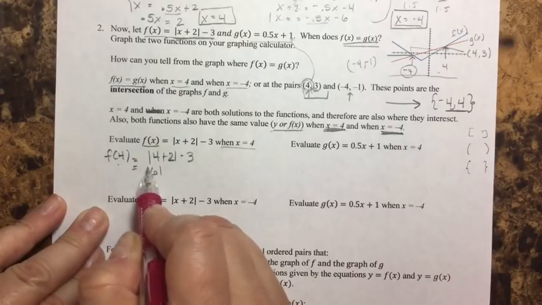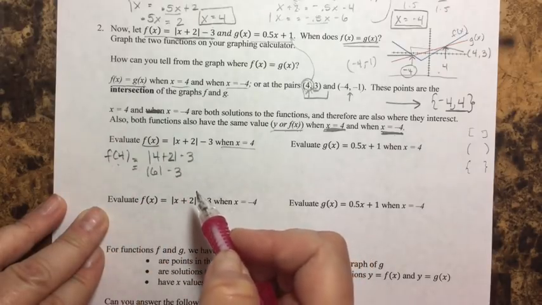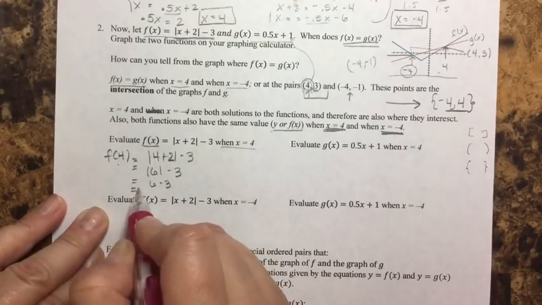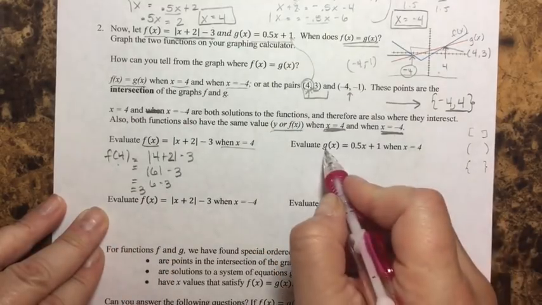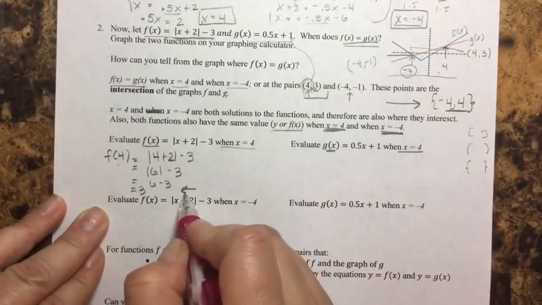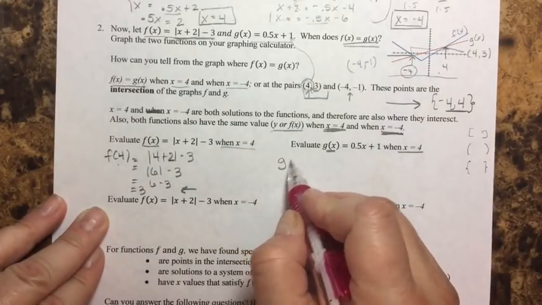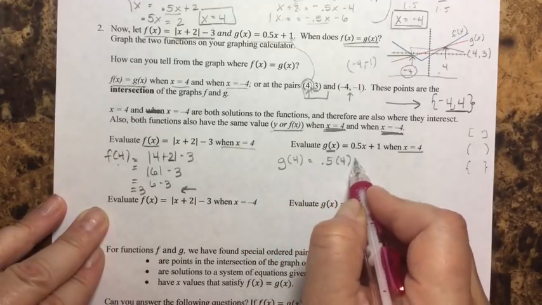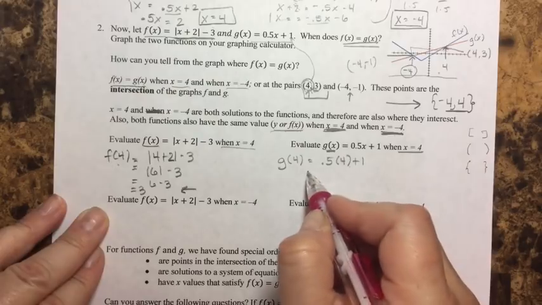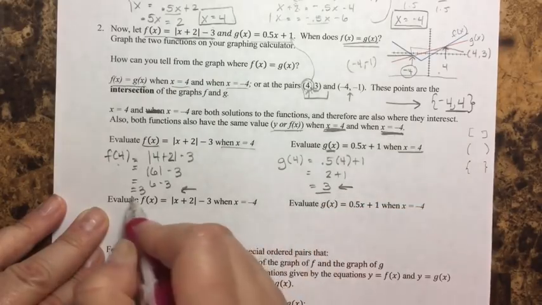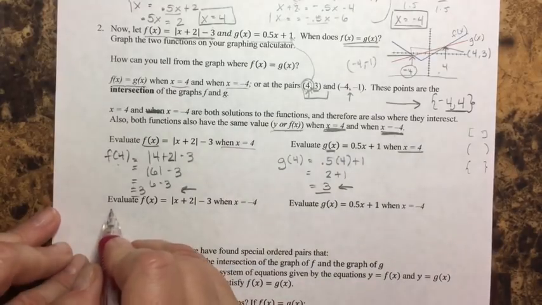That equals the absolute value of 6. Don't forget that absolute value. You cannot leave that behind. So this is 6, and so this is 3, okay? If I evaluate g of x at x equals 4, we should get 3, okay? So I'm evaluating g of 4, and I'm plugging in a 4 where I see an x, okay? 0.5 times 4 is 2 plus 1, and it is also equal to 3. So that checks out. And now we're going to do negative 4 real quickly.